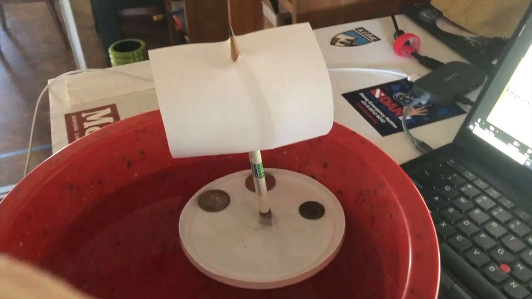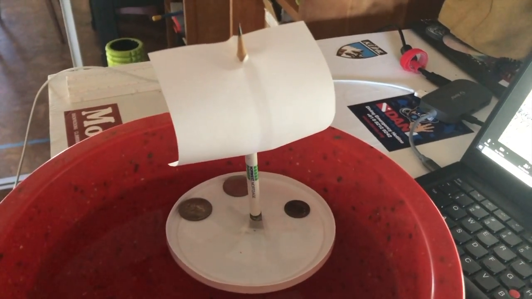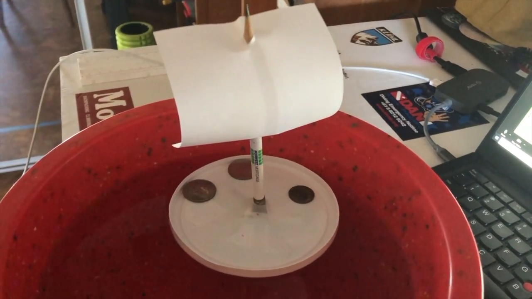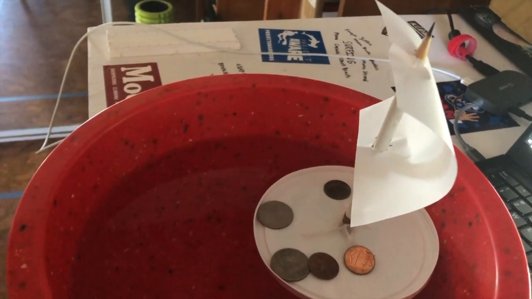All right, now that we have our boats, we're going to get either a tub or a bowl of water, and you're going to place your boat in the water and see if it floats. If your boat floats, let's try putting some coins in your boat to see if it will keep floating. How many coins can your boat hold until it starts to sink?